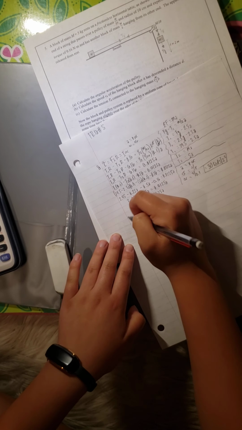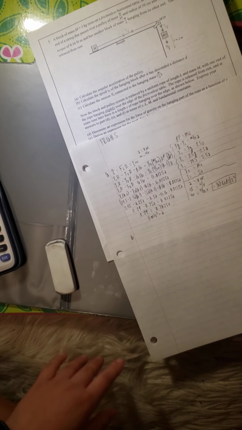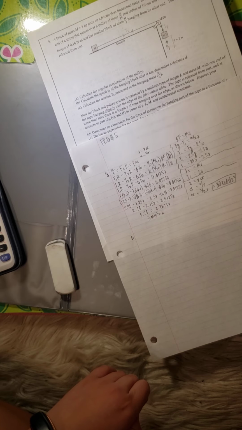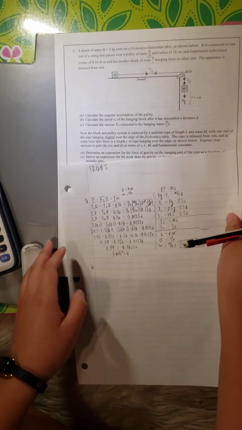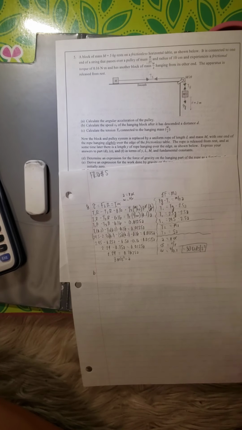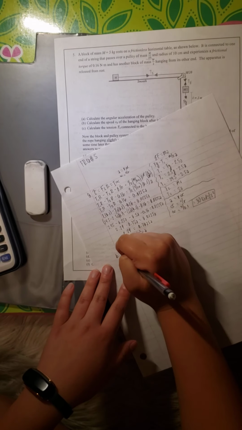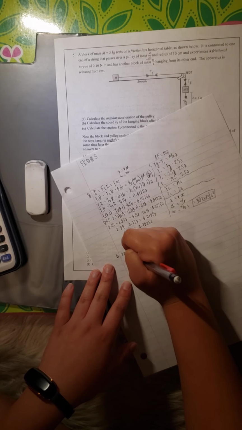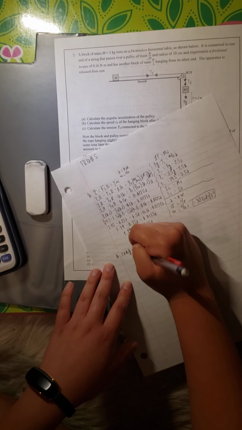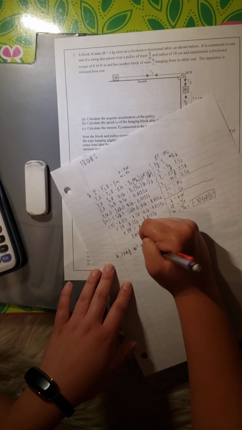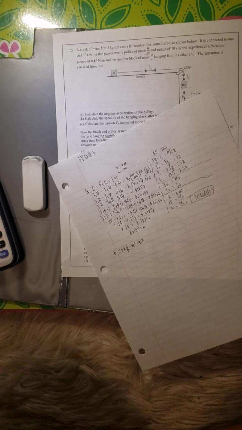Okay, so B, calculate vh of the hanging block after it has descended d, which is 2 meters. Okay, so I'm just going to set up the common form for that. 2a delta y equals vf squared minus vi squared.